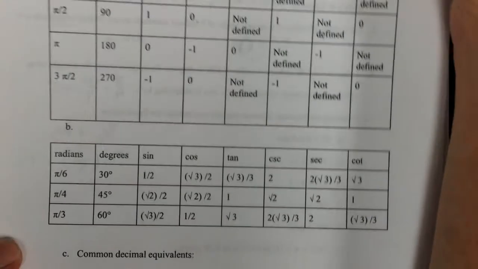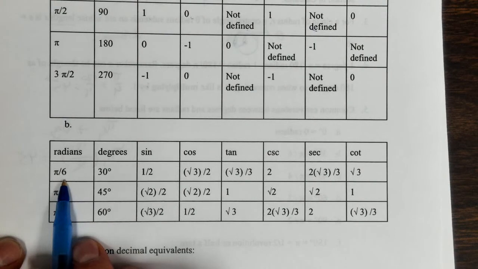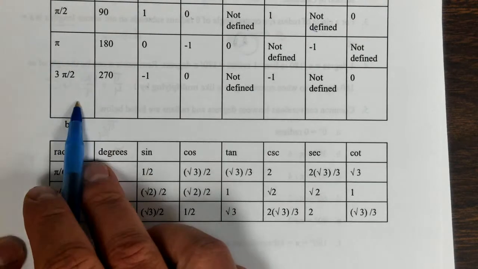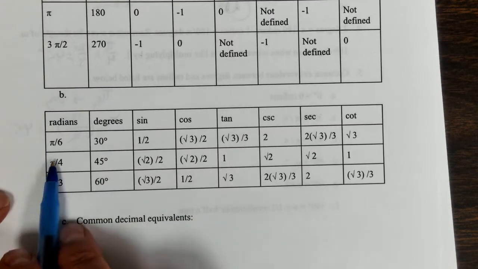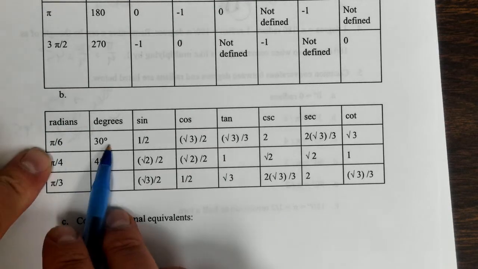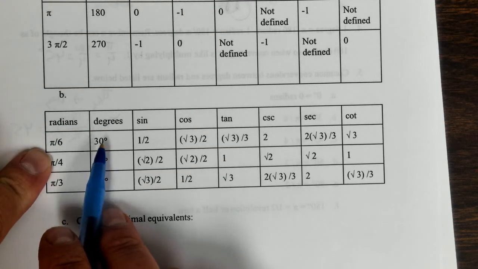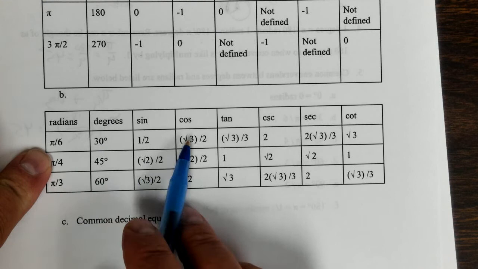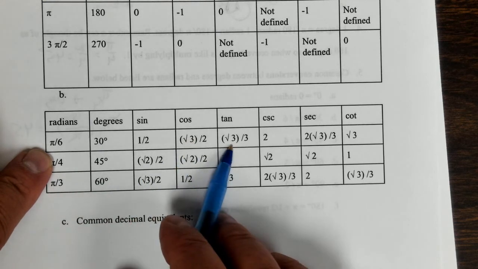Okay, more information is you have pi over 6. So those are just like the regular quadrant parts. But now pi over 6 is pretty common, which is 30 degrees. Sine of 30 is a half. Cosine is square root of 3 over 2. Tangent would be square root of 3 over 3.